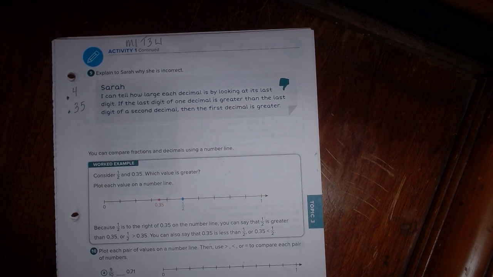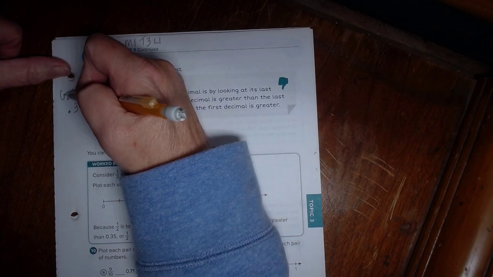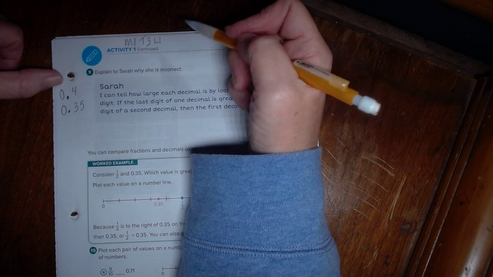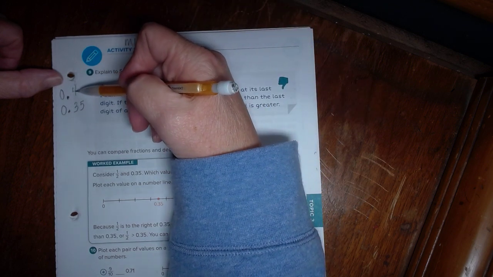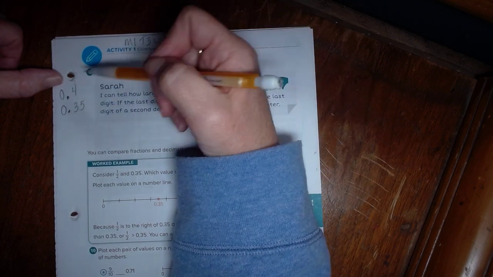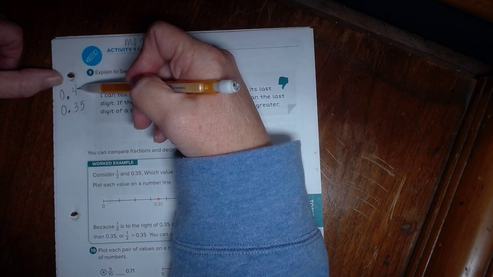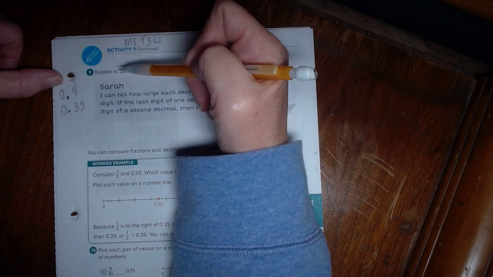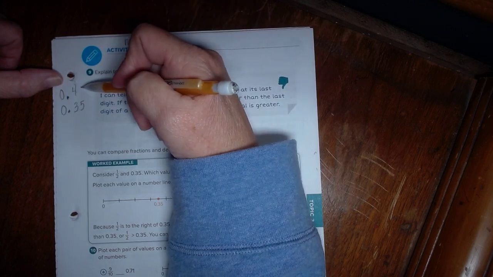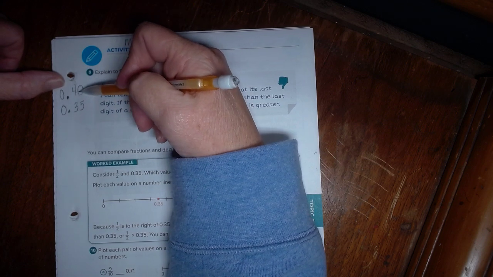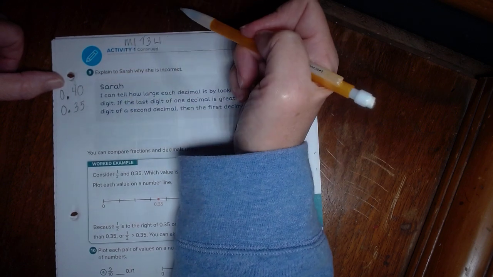But we just learned earlier in this lesson that we need to compare decimals based on place value. So I could put zeros in front of these decimals because I have nothing in my ones place. And then in my tenths place, I have a 4 and a 3. So the 4 is greater than the 3. So the 4/10 is a greater decimal than 35 hundredths. If I extended this by adding a 0 here to put it in hundredths, we would know that 40 hundredths is in fact bigger than 35 hundredths.